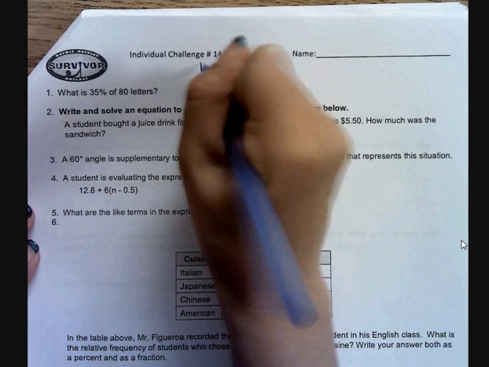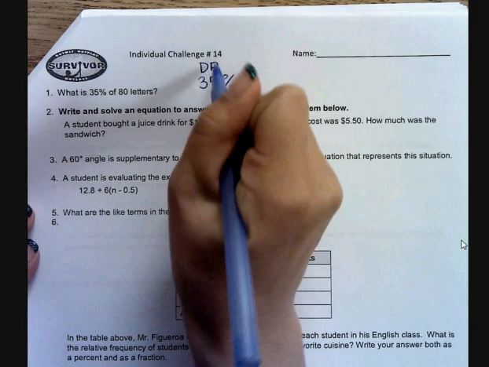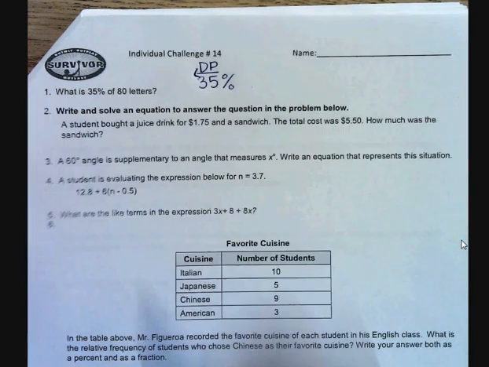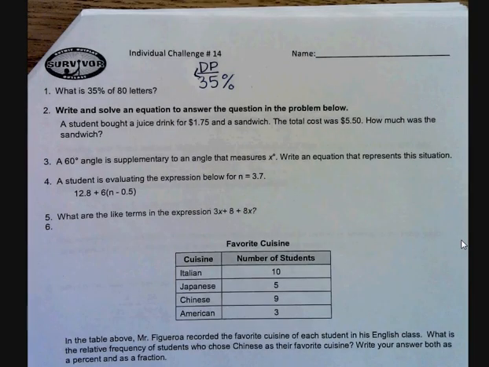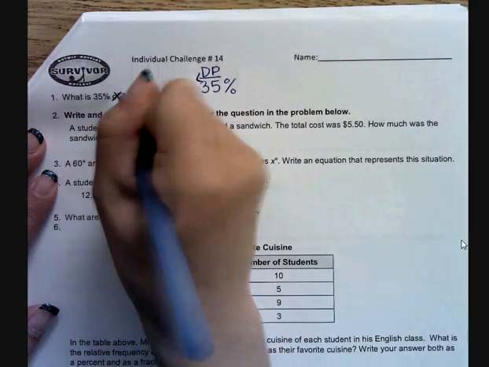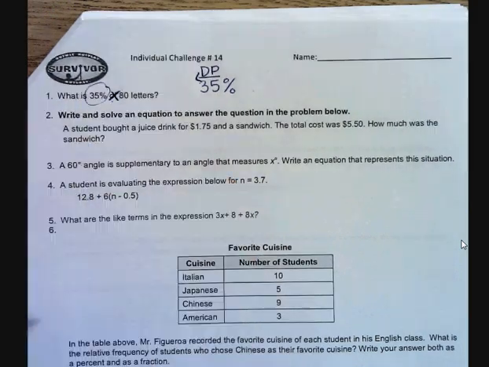You're going to do your DP method. In this case, we're going percent to decimal, so you need to move your decimal 2 places to the left. And remember, of means to multiply. So you're going to get your decimal, multiply it by 80.